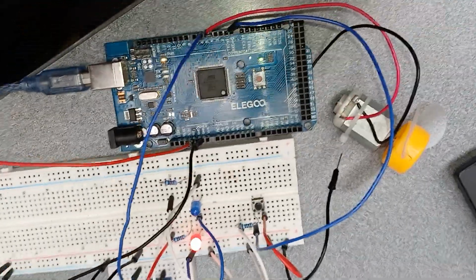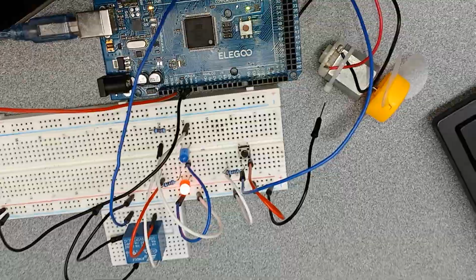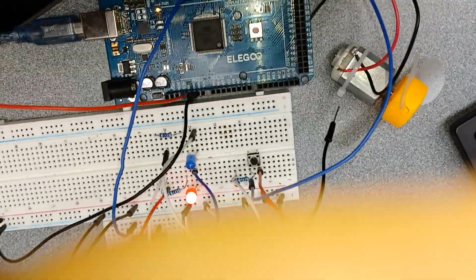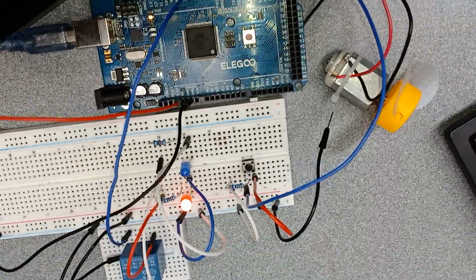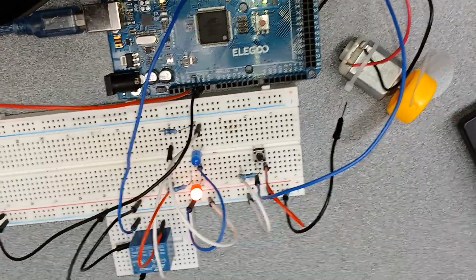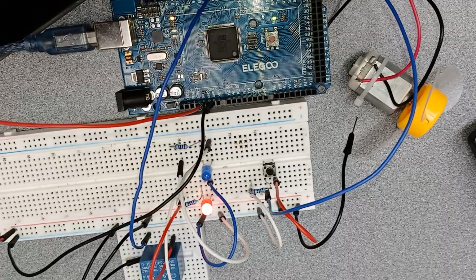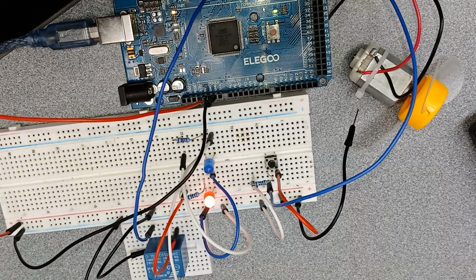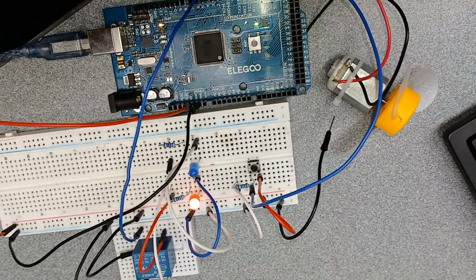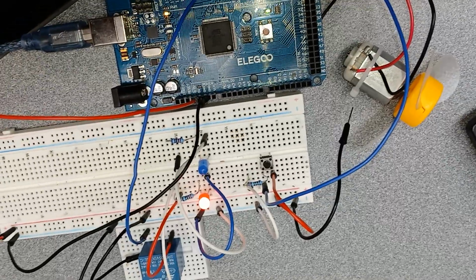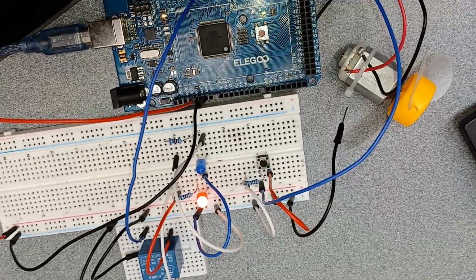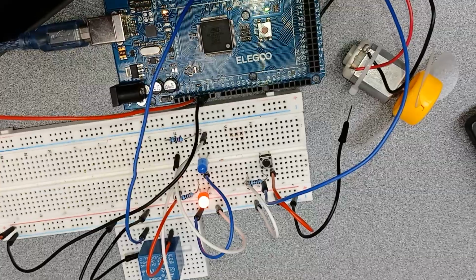One more important point is that all this functionality will be set by the inputs of the user. If the user inputs 1 into the program, it's going to set the relay to high to turn it on. So the blue LED is going to be on, and then the motor will also go high.